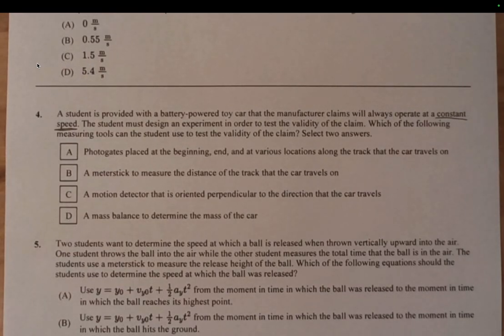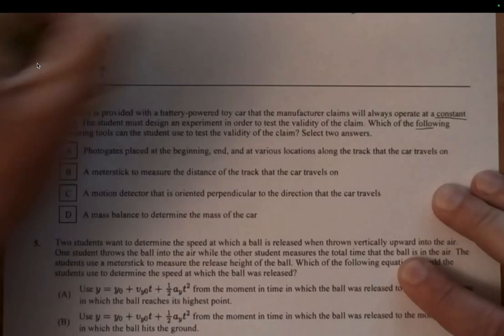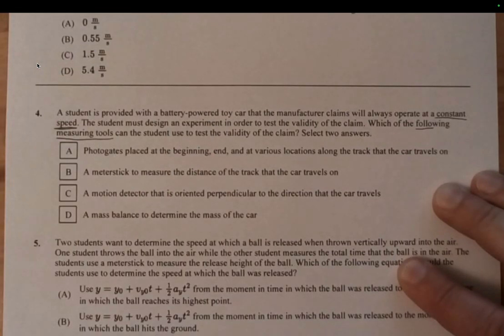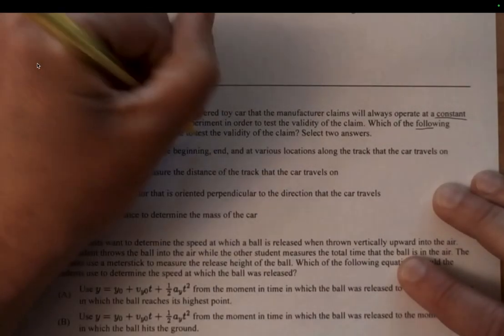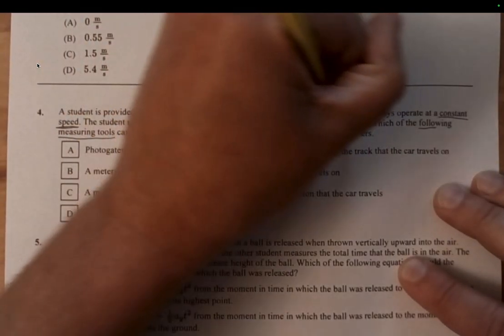And then a student must design an experiment in order to test the validity of the claim. And we're trying to find which of the following measuring tools. So we're going to look at some measuring tools, and we want to try to test the validity of the claim. And so we're going to get two answers on this.